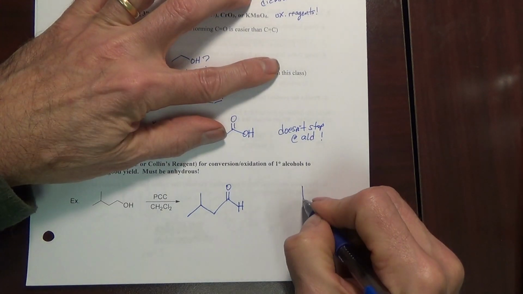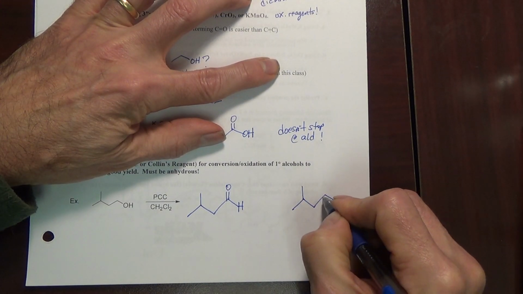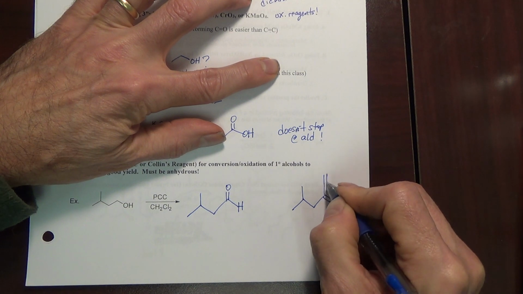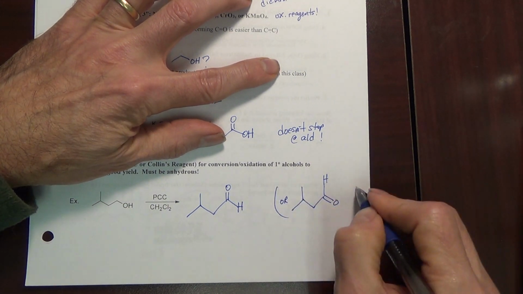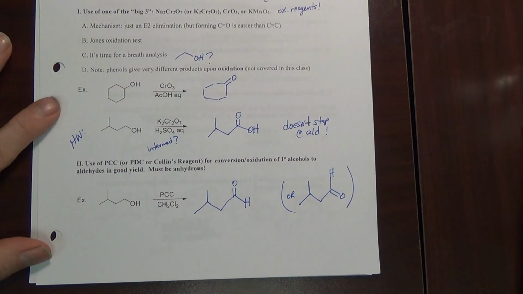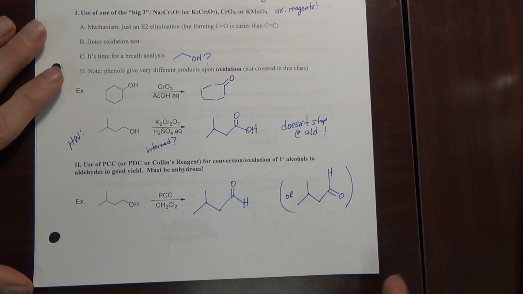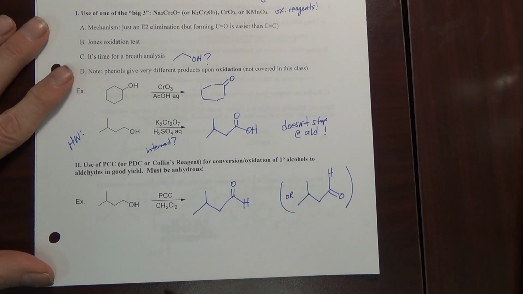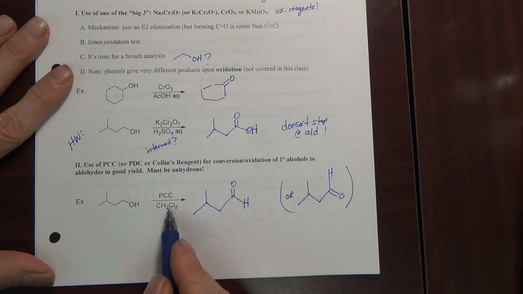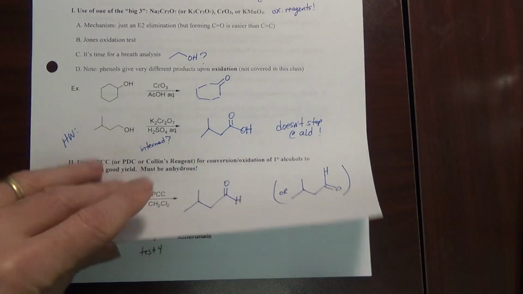Now, of course, you can draw the product with the oxygen that way. Either way, it's the same thing. Double bond there. There's your aldehyde. Dichloromethane is a common solvent here.